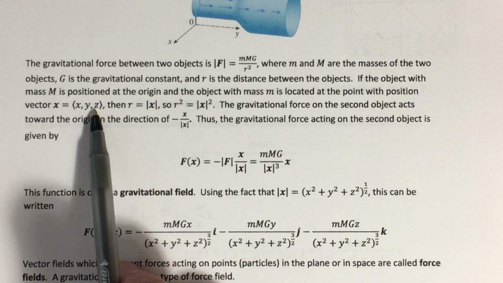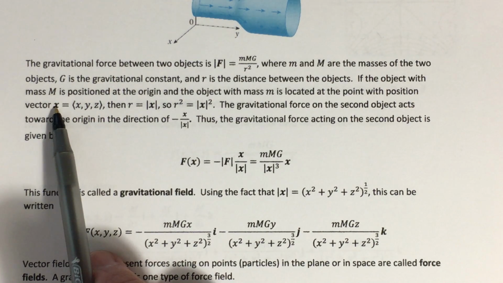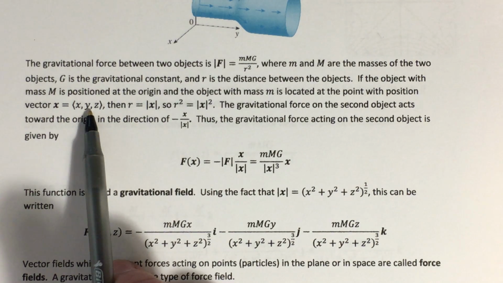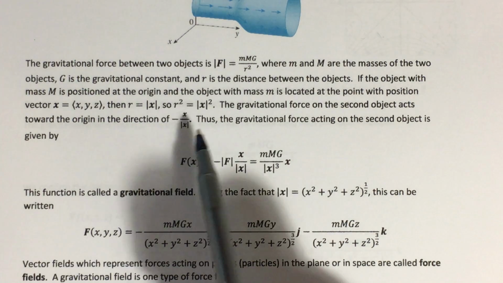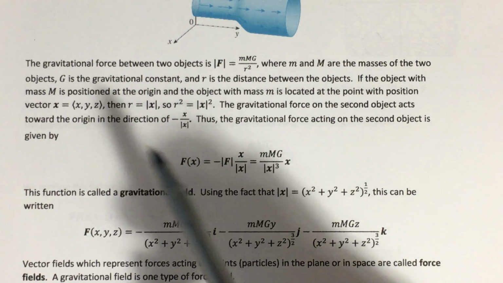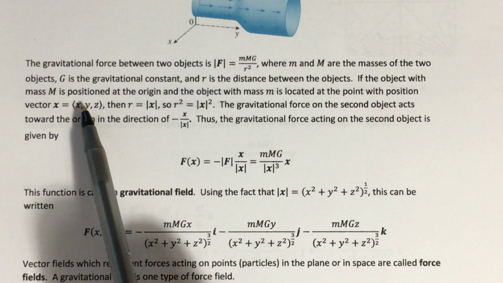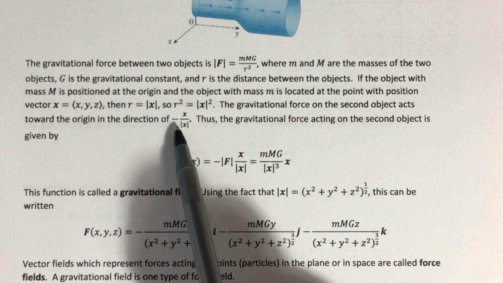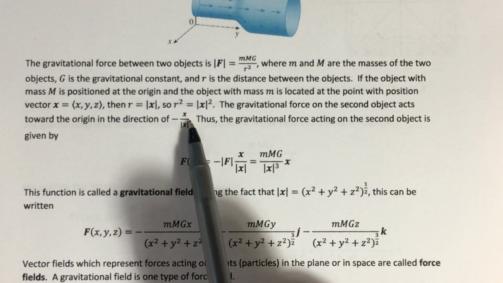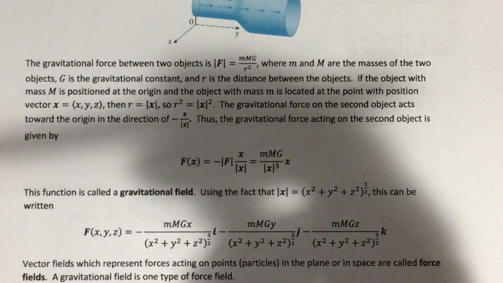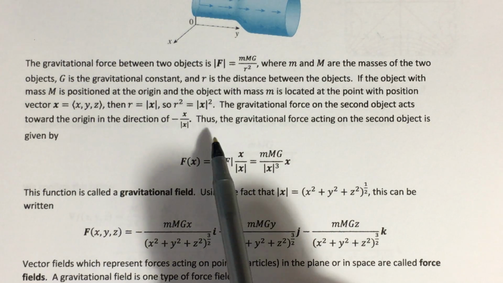If this is a position vector, then its initial point will be at the origin and its terminal point will be at x, y, z, so it's pointing away from the origin. If we wanted to determine a unit vector pointing in the direction of the gravitational force acting on this object, then we want the negative of this vector divided by its magnitude. We're dividing by its magnitude because that's what makes it a unit vector, and the negative changes the direction, so it points toward the origin.